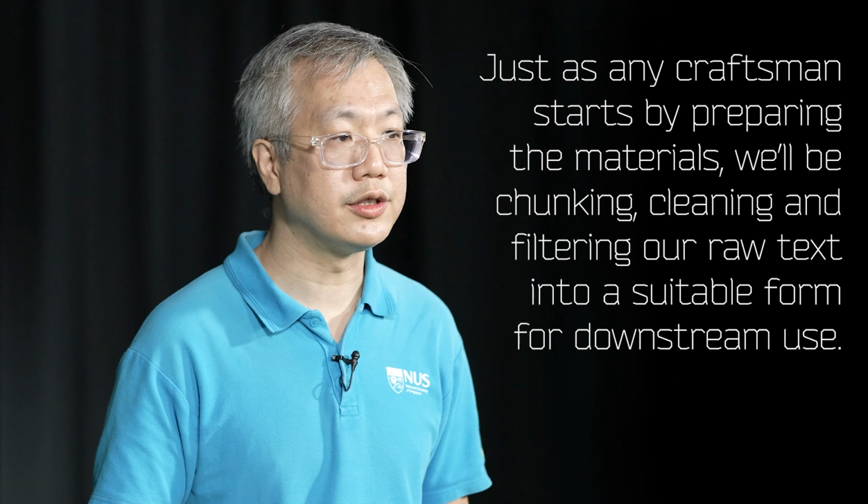Corpus preprocessing is the step of taking the natural language that comes in as a raw form and putting it into a form that's ready for use. Much as a craftsman starts with raw materials and has to do some preparation, we'll do the same with our text. We're going to take the text and chunk it into parts like phrases, clauses, and words, and that will prepare it for downstream use.